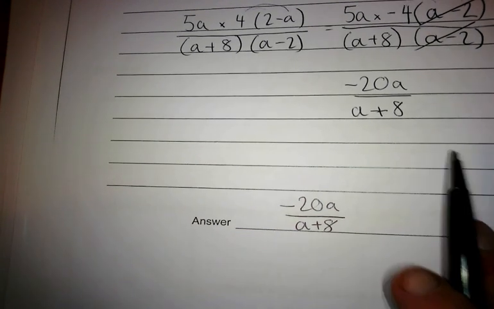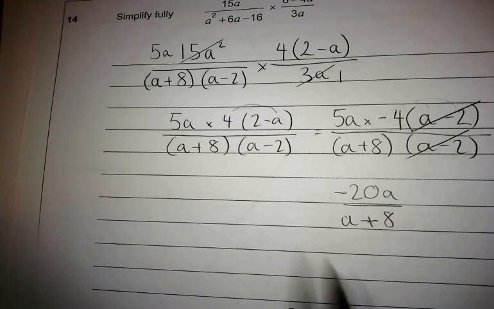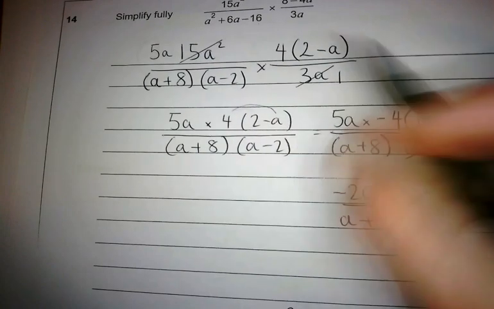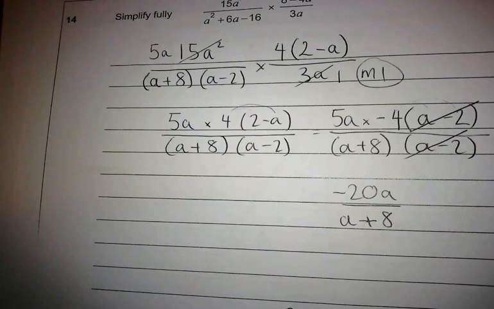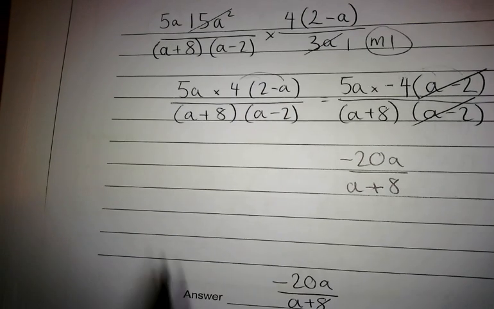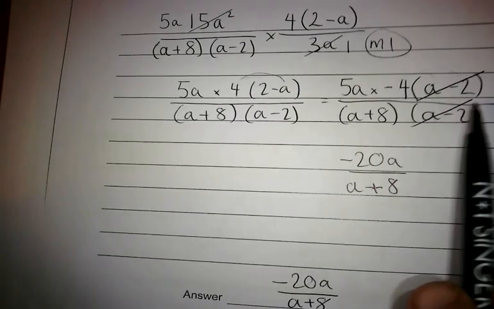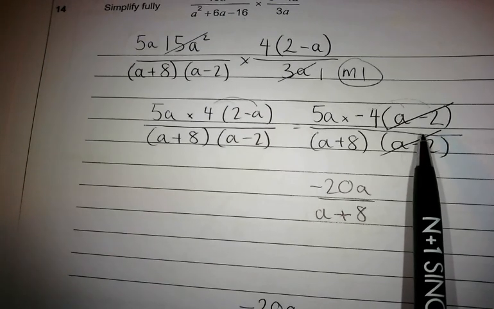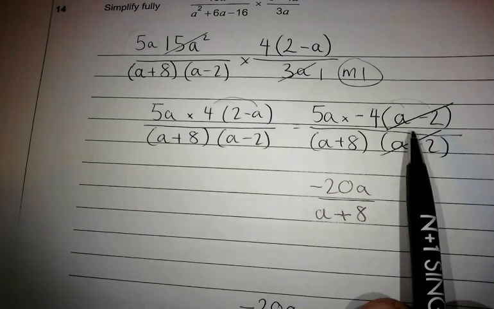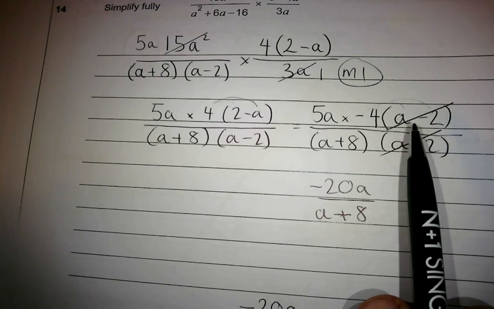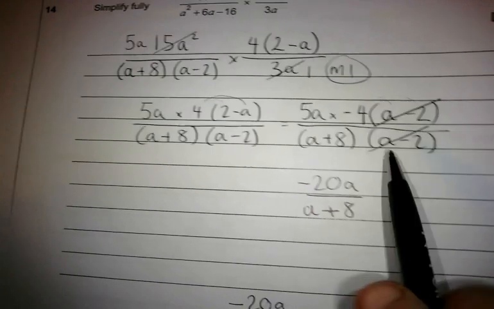You would get 1 mark for dividing through by the 3a, so getting the 1 and the 5a. You would get 1 mark for correct numerator, for factorising your numerator.